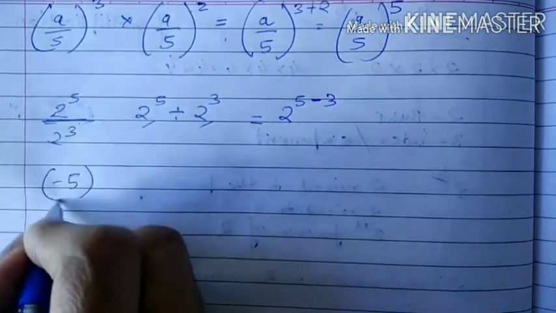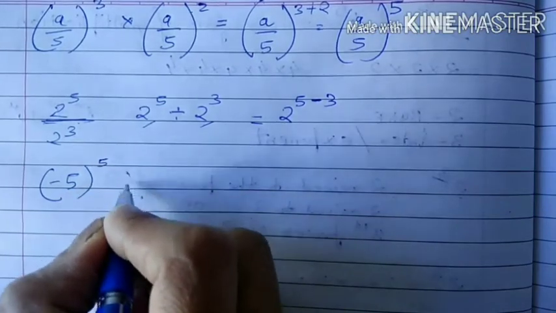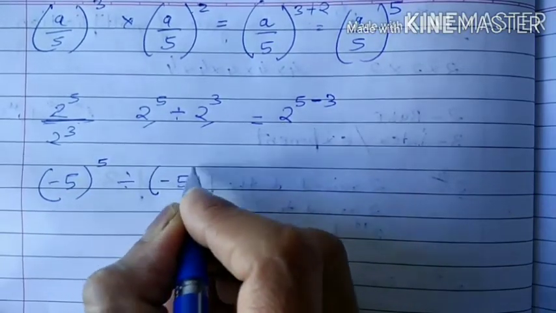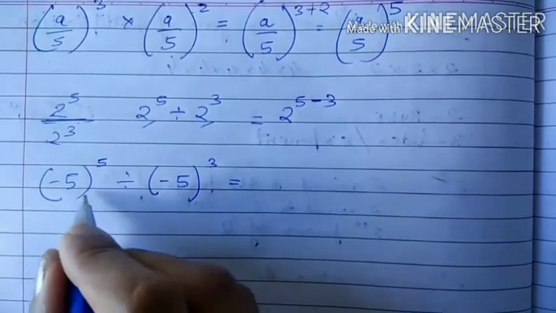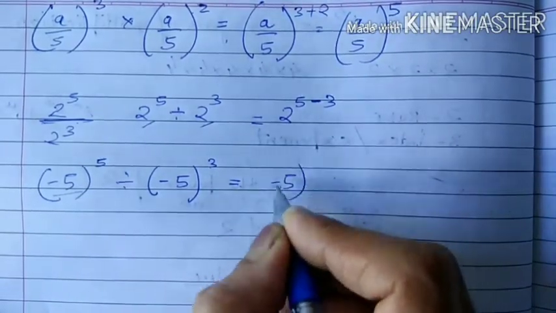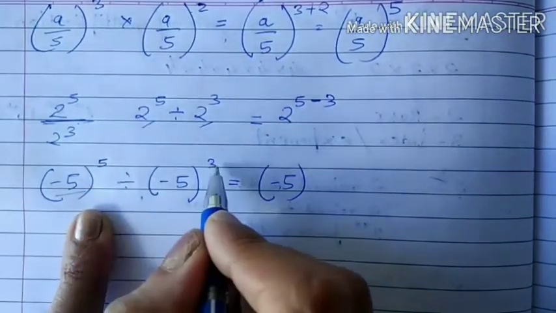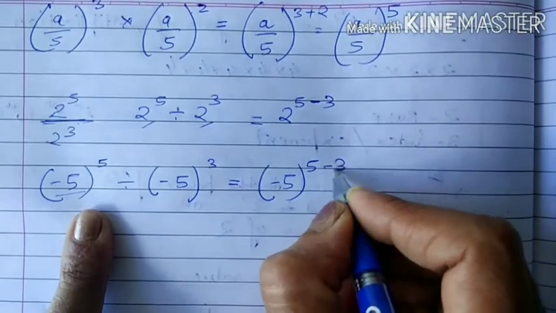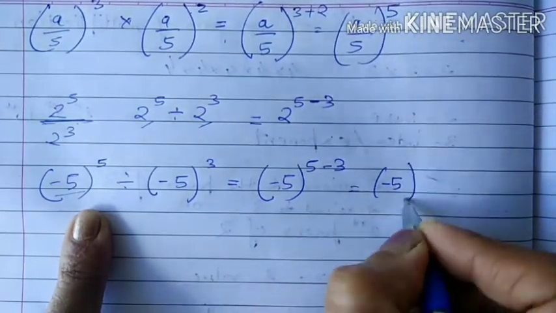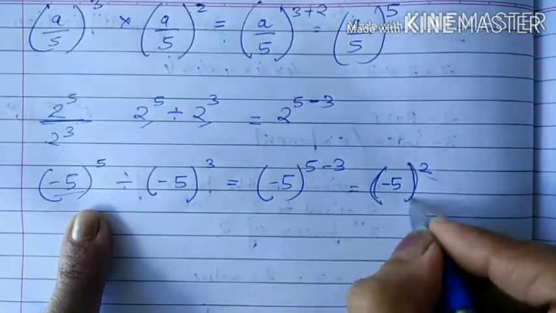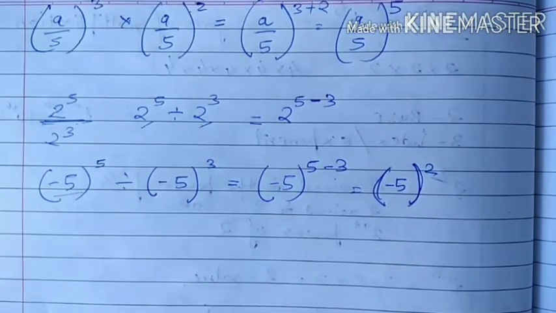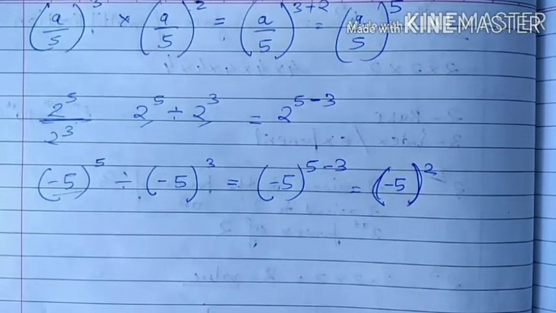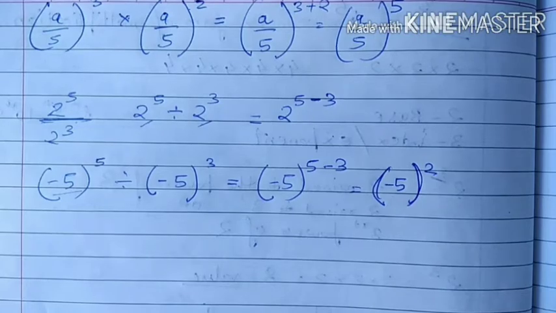Another example with a negative number, minus 5 raised to 5 divided by minus 5 raised to 3. Again, it's the same, minus 5 raised to 5 minus 3. Subtract the indices because the sign is division. So you can do the same examples along with me so that you get the practice.